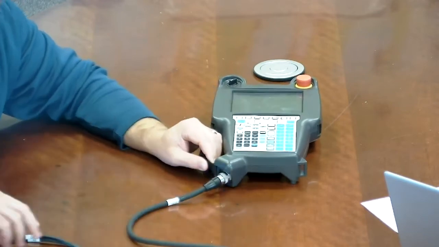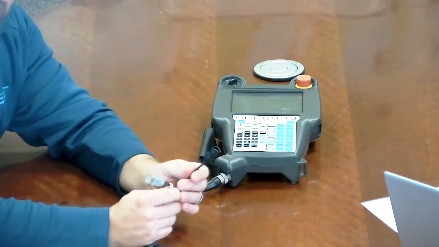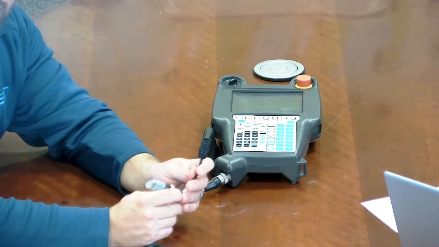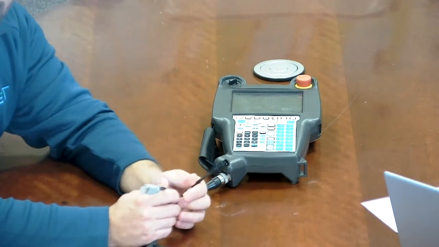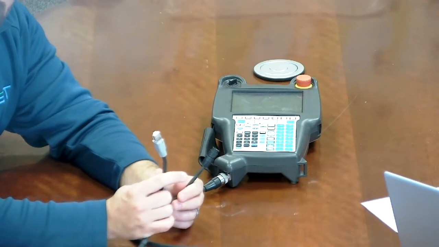All right. And then next, you'll notice here's your power cable. There is a power brick that is plugged into our wall right now. We're going to get it plugged in. It's just a simple plug and twist. And then here is just an Ethernet port.